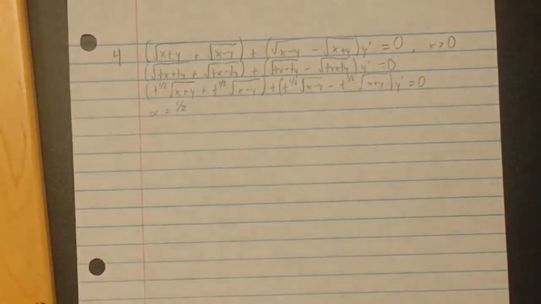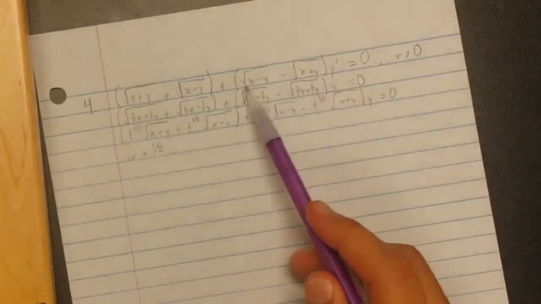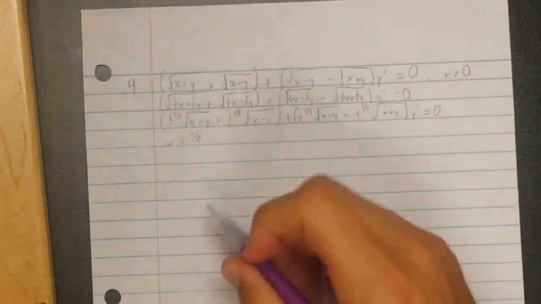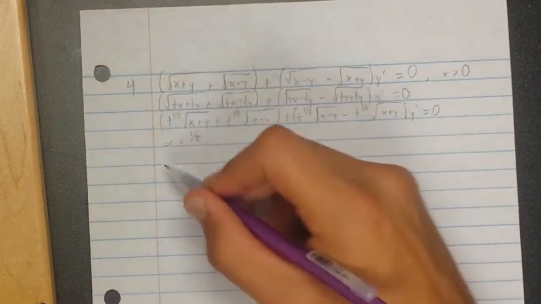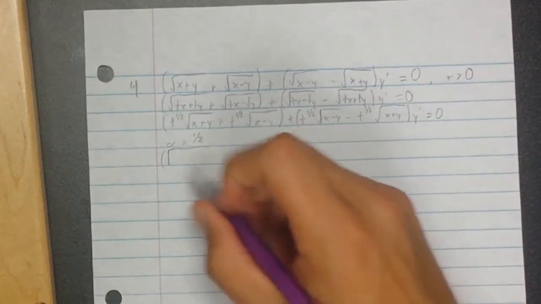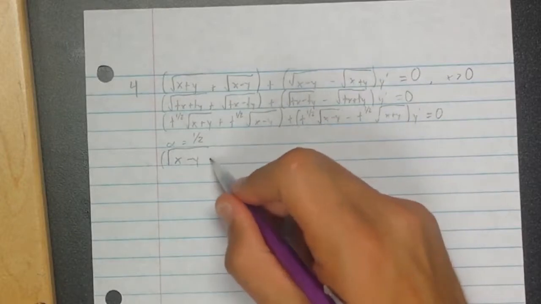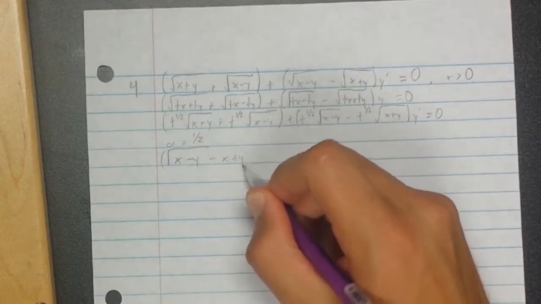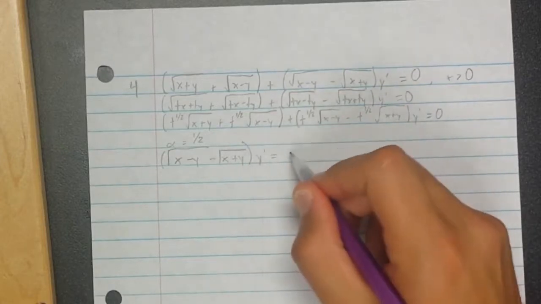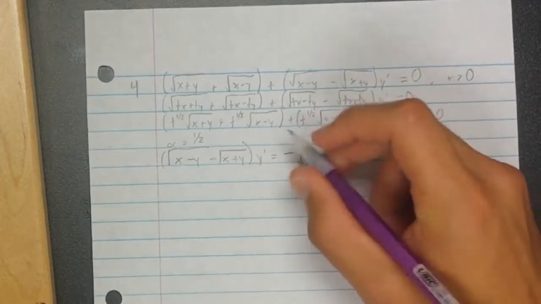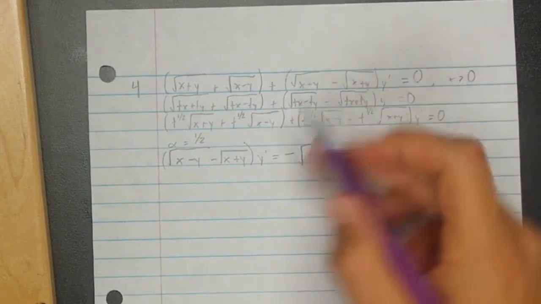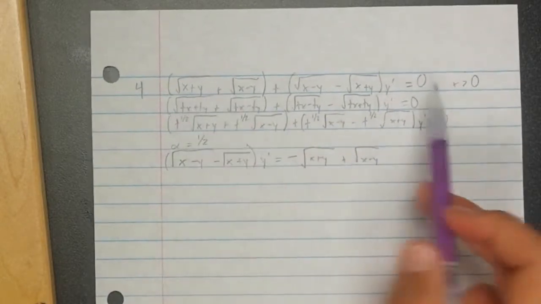So we're going to move this part over and get y′ by itself. It's going to be [the square root of (x − y) minus the square root of (x + y)] y′ equals negative the square root of (x + y) plus the square root of (x − y). We just subtracted this side from that.